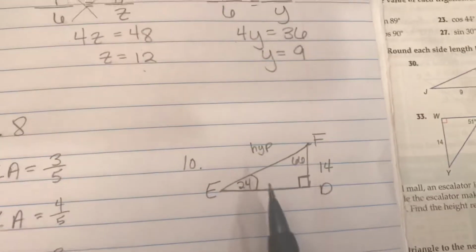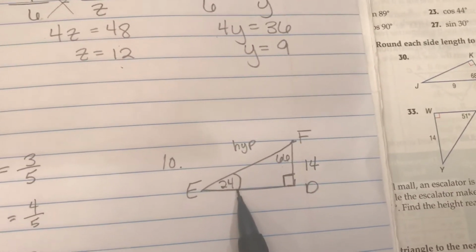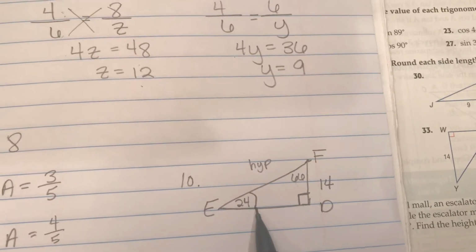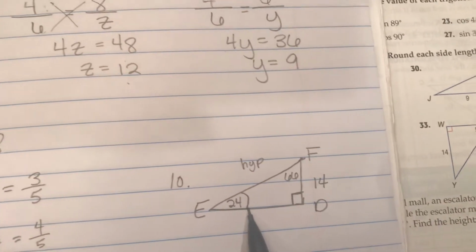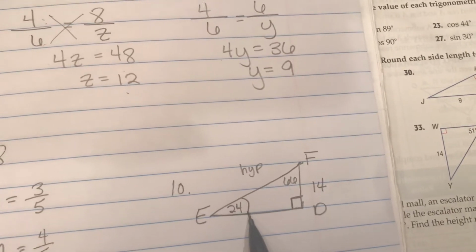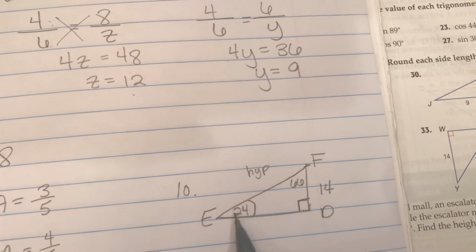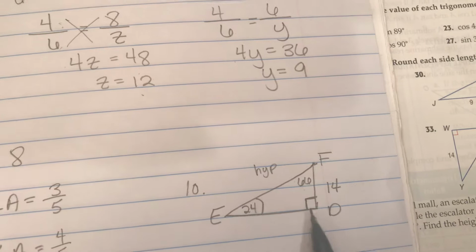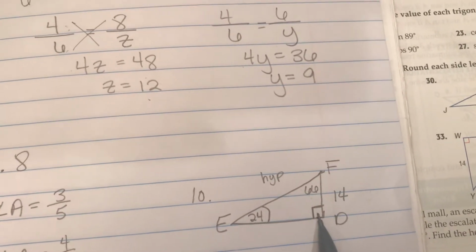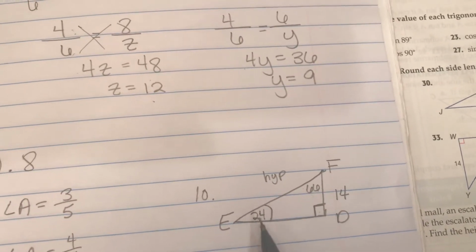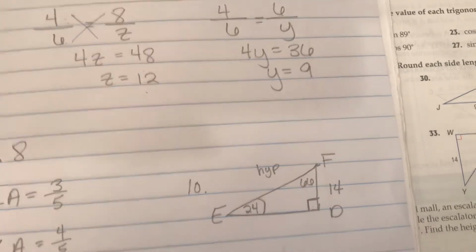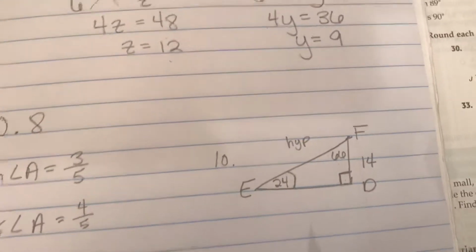Okay, at this point, you need to pick what's called a reference angle. I just chose angle 24 because I had that originally. It does not matter which one you pick. You could have picked 66. You just have to pick one of the 2. Do not pick the 90-degree angle for your reference angle. Never do that. Only pick the 24 or the 66. So just literally pick one and go with it, okay?